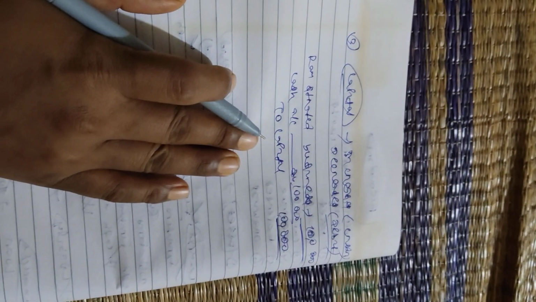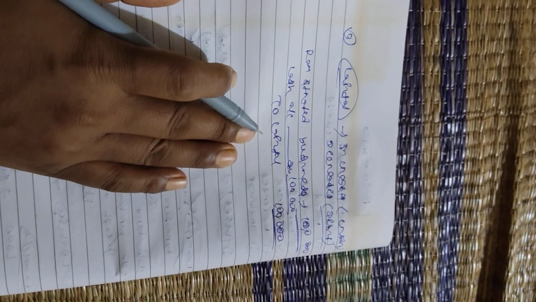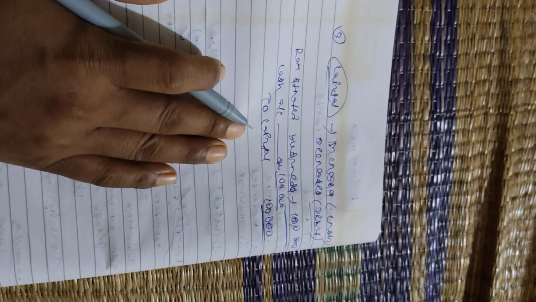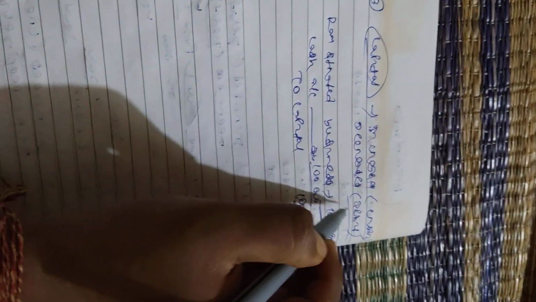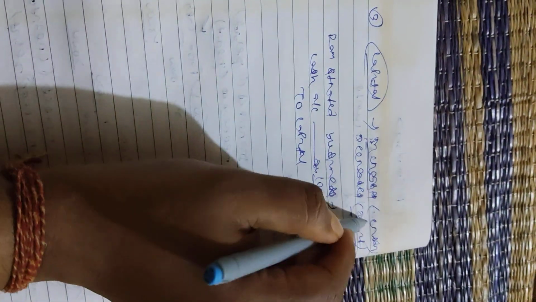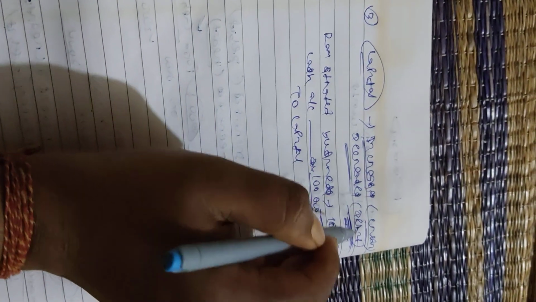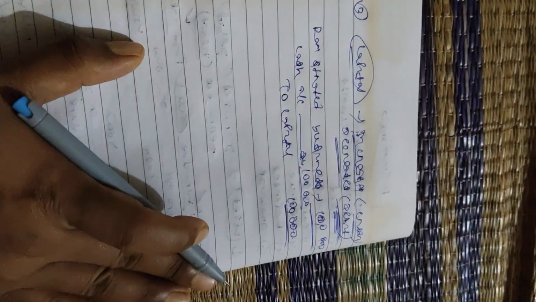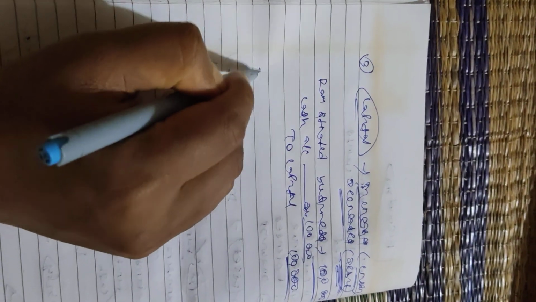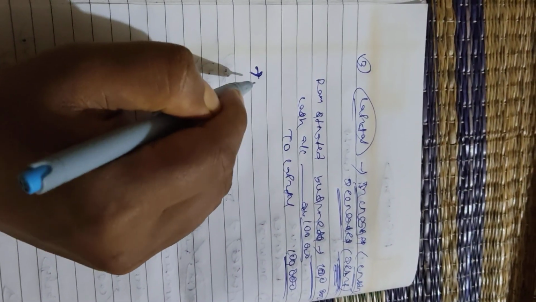If the capital value is decreasing, it will be debited. So an increase in capital will be credit, a decrease in capital will be debit. For that decrease we can take an example.